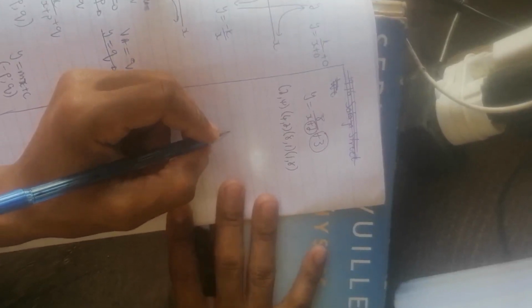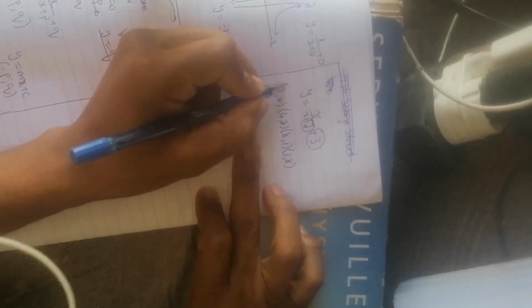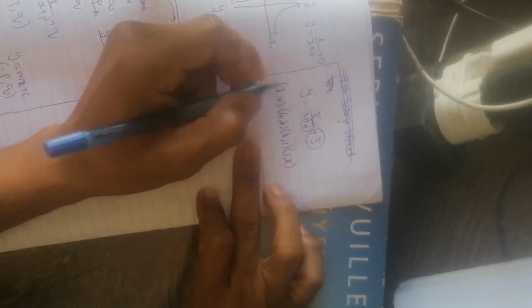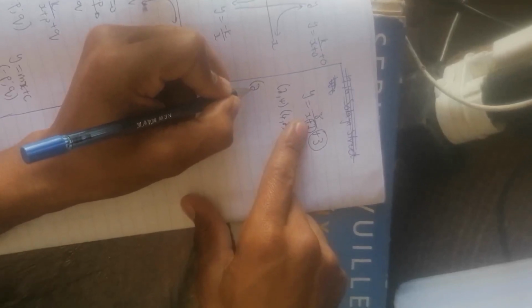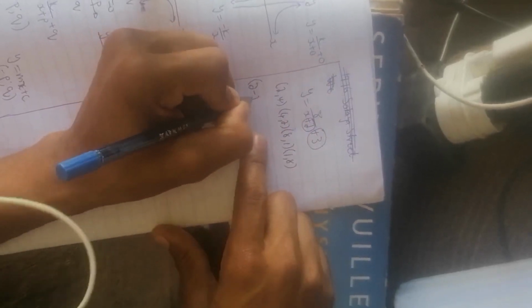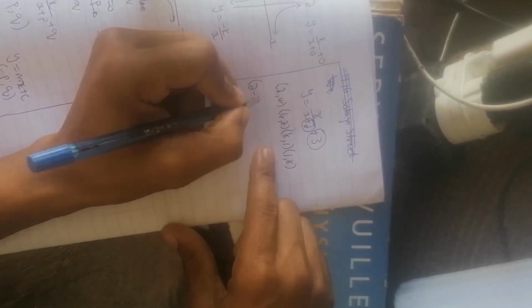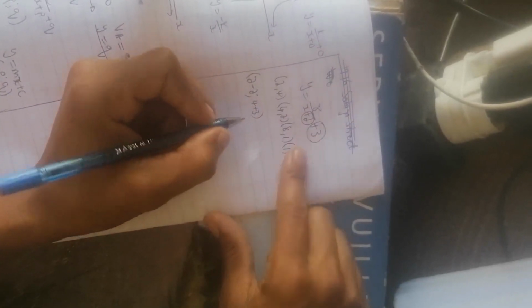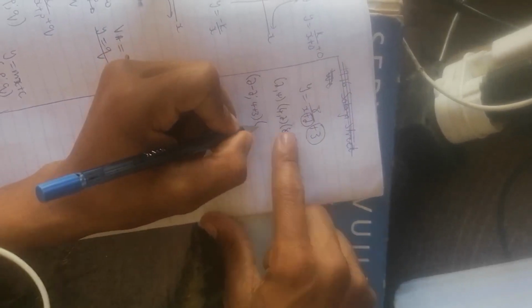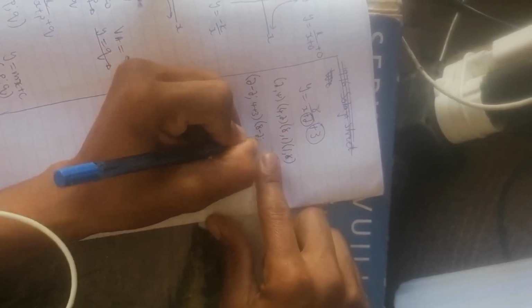So what are we going to have here? I have a 2, so I'm going to subtract 2 and have minus 2, and then for y I'm going to add 3. This is very important. Then 8 minus 2.